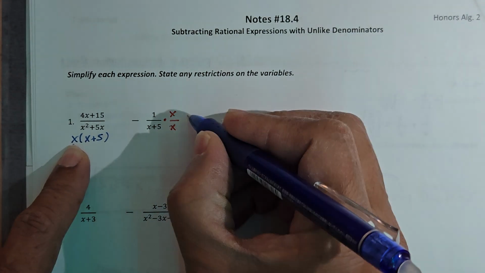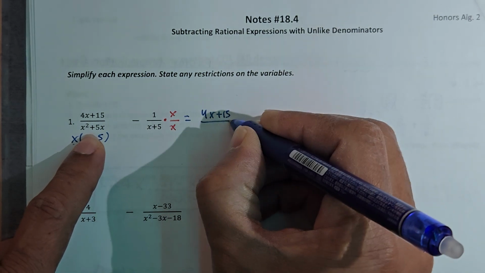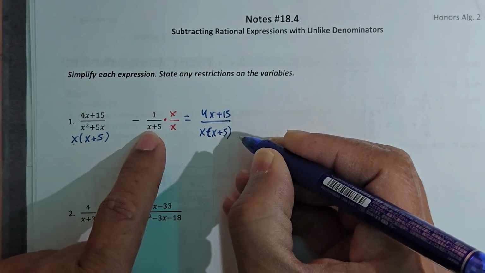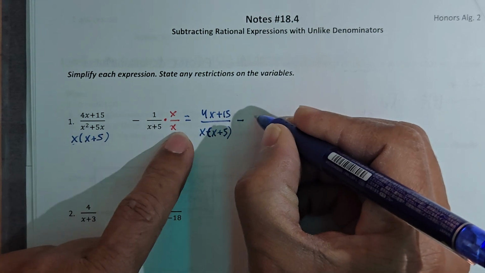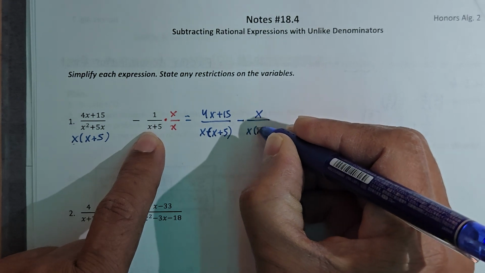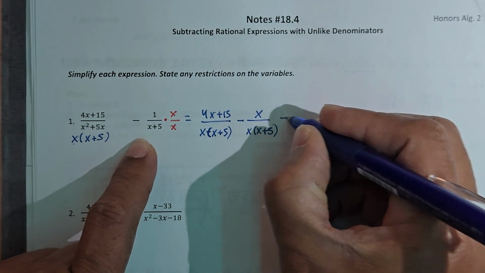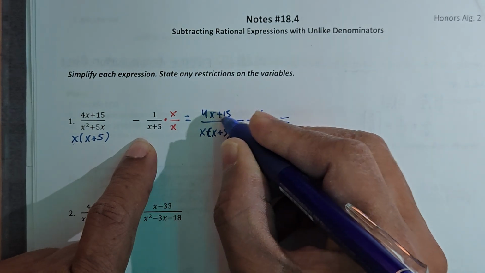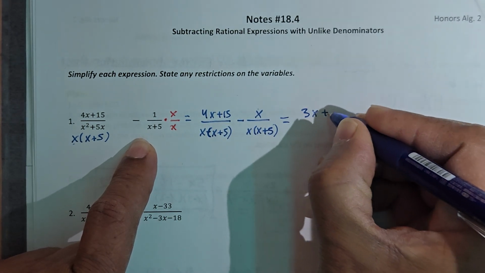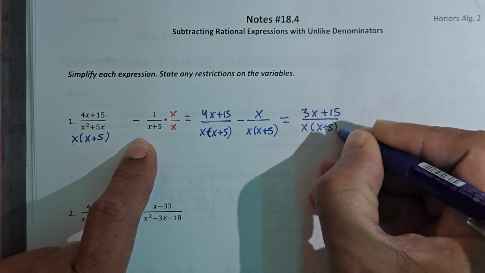So once we do that, the numerator stays as 4x plus 15, and the denominator is x times x plus 5. Now the second rational expression: minus 1 times x, that's x, and the denominator is x times x plus 5. So now we do have the same denominator, so we just combine the numerators. But notice that this is minus, so that means this x is negative. So it's like saying 4x minus 1x, that gives us 3x plus 15 over x times x plus 5.